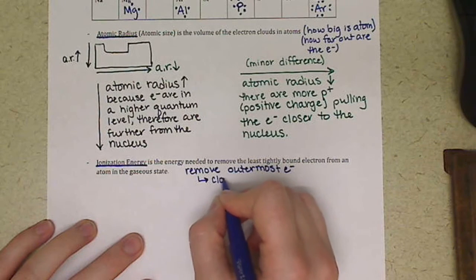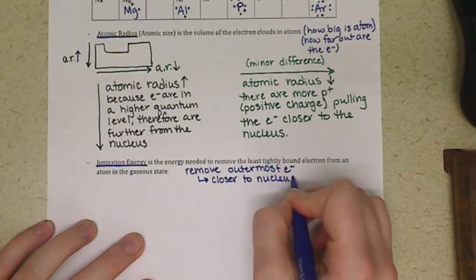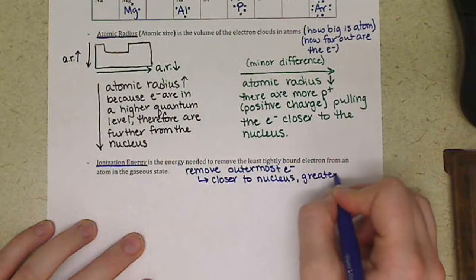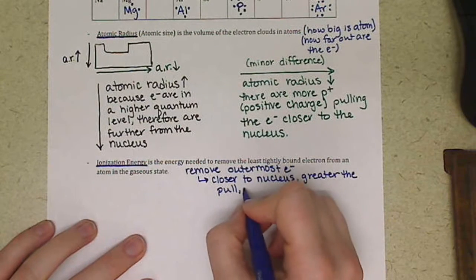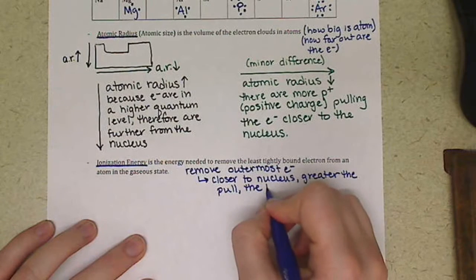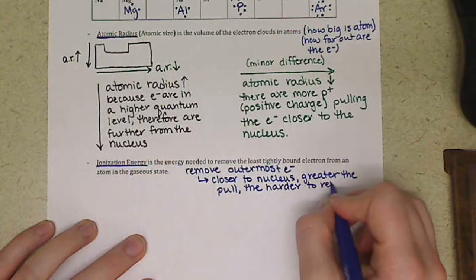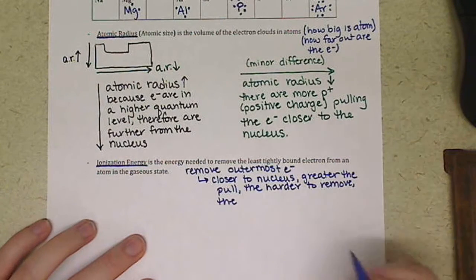The closer to the nucleus it is, the greater the pull, the harder to remove. The greater the ionization energy.